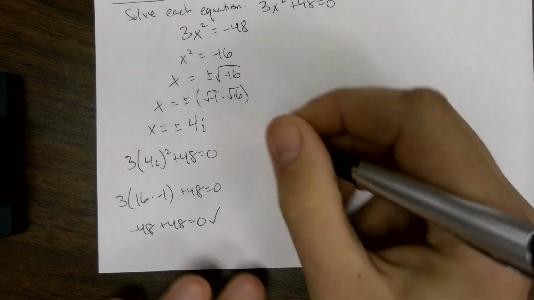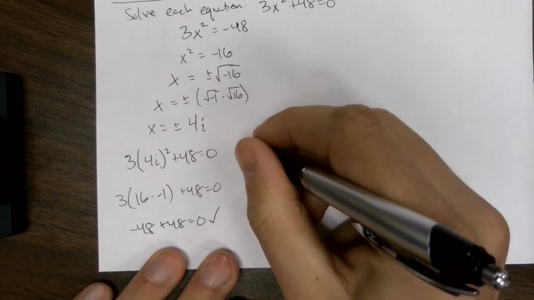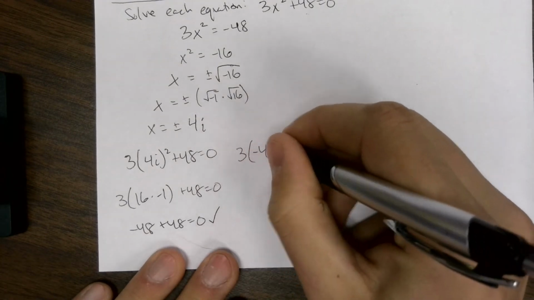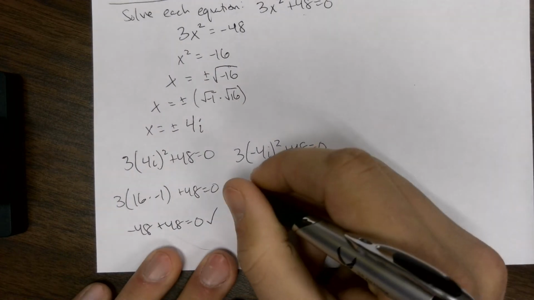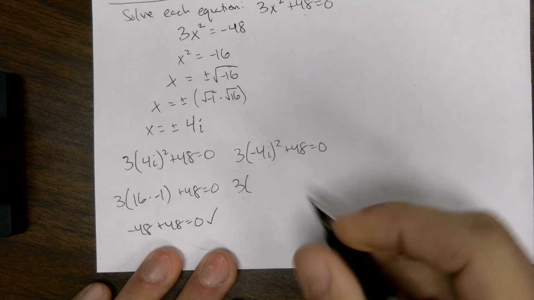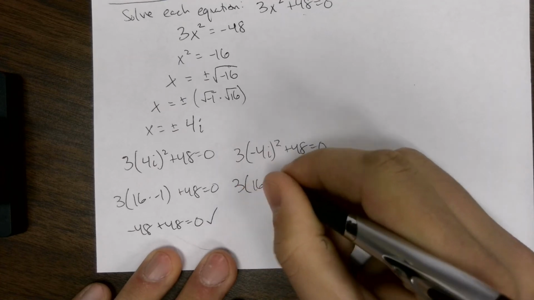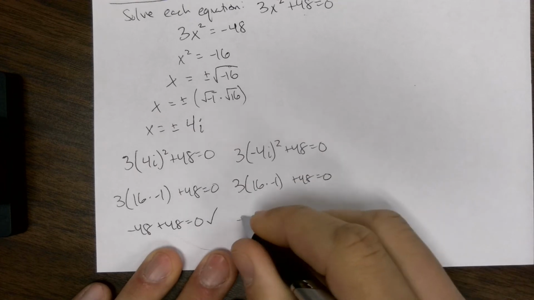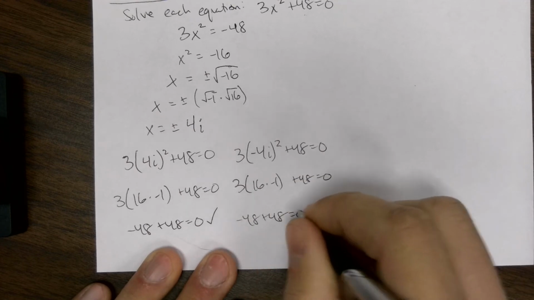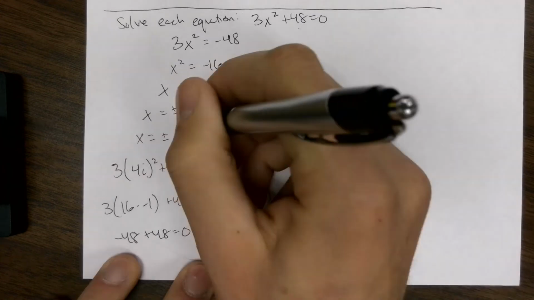Let me check the other solution. 3 times negative 4i squared plus 48 equals 0. Same deal here. Negative 4 squared is 16 times negative 1 plus 48 is 0. So this becomes negative 48 plus 48 equals 0. Alright, good to go. So that's our answer.